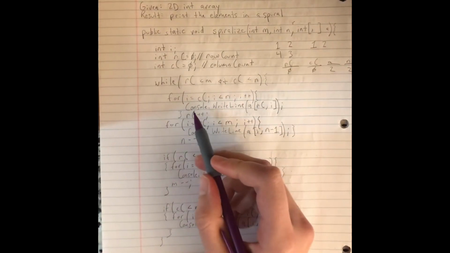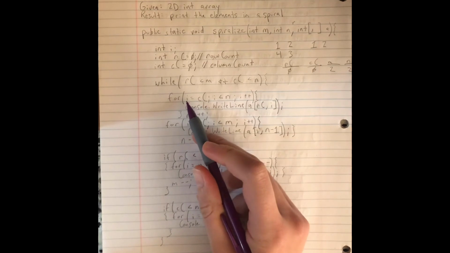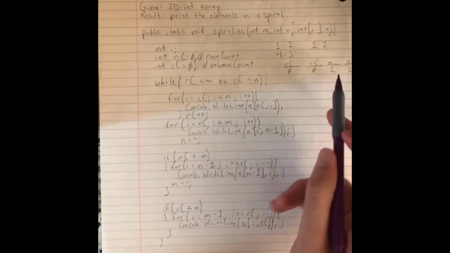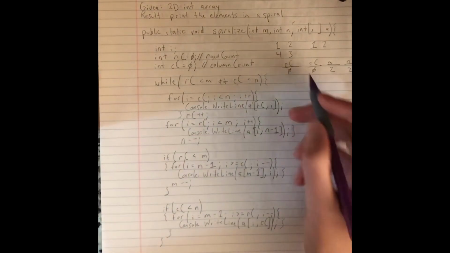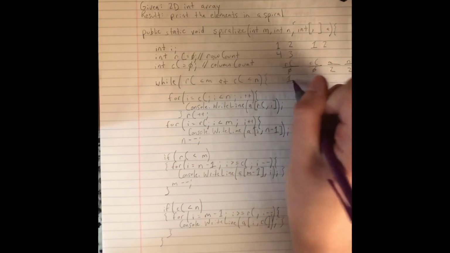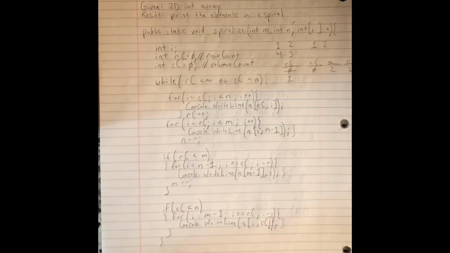And then we'll exit out of this because I has to be less than 2. And we'll increment row count. So row count is now 1.